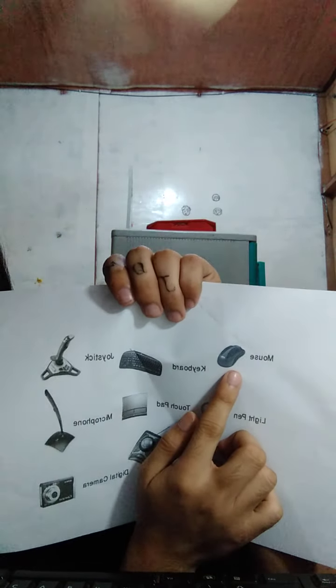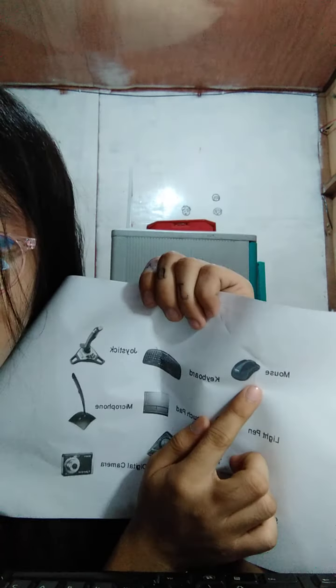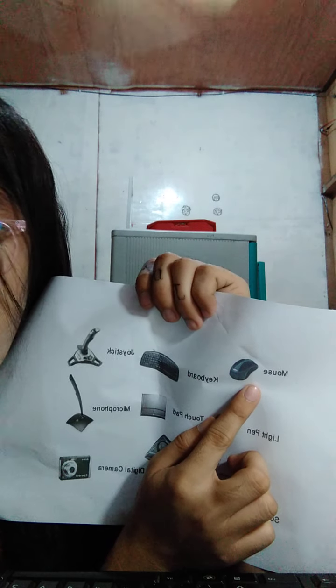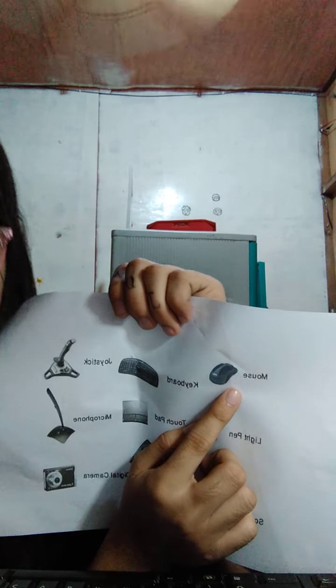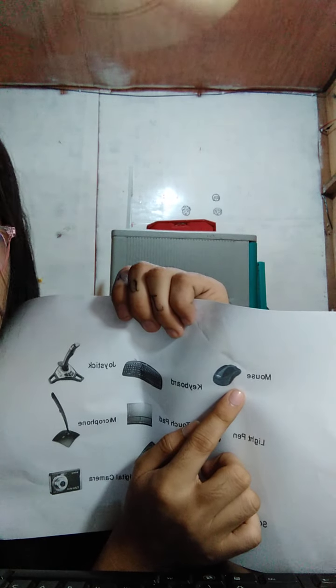So first, we have this mouse. What is a mouse? It is not a rat. A mouse is a small handheld input device that controls a computer screen's cursor or pointer in conjunction with the way it is moved on a flat surface. This is a mouse.